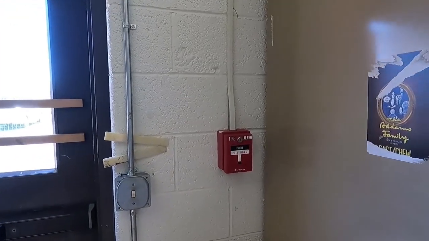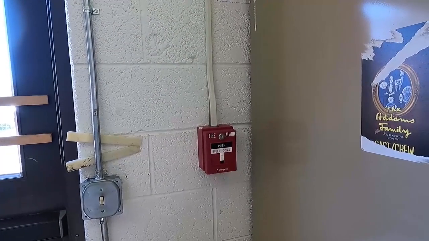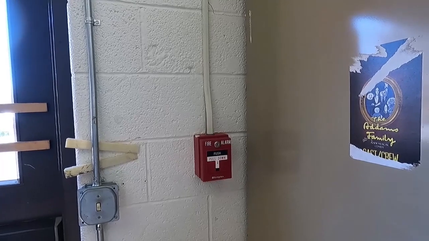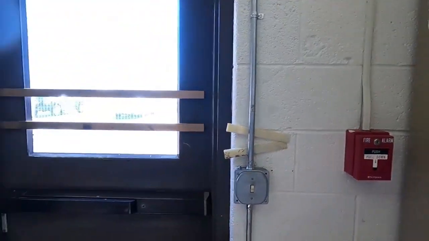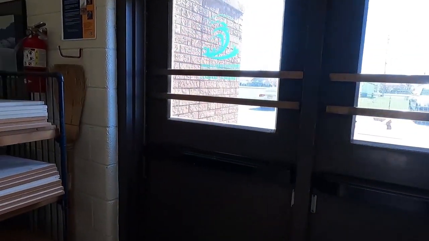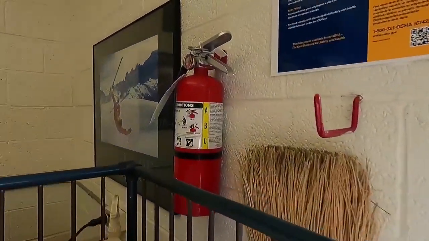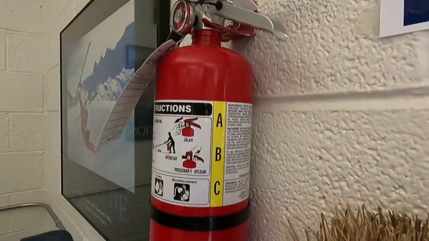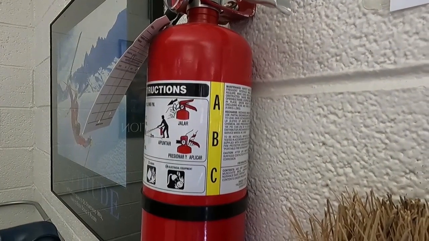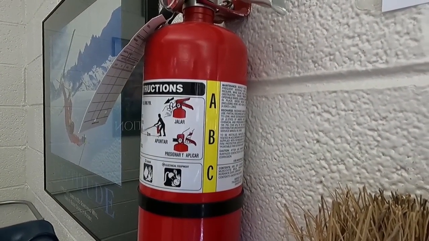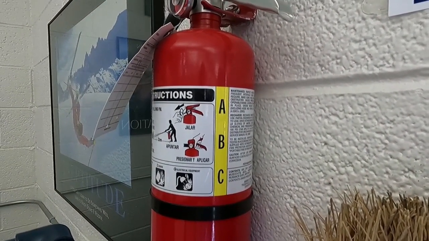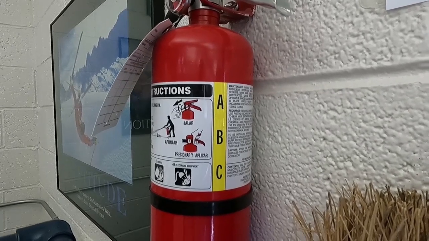Near the back of the room, we do have a fire alarm. In case there's a fire and you feel you cannot take care of the fire, please pull the fire alarm and exit the building. We have fire extinguishers that can deal with fires A, B, and C. A being paper, B being flammable liquids, and C being electric.